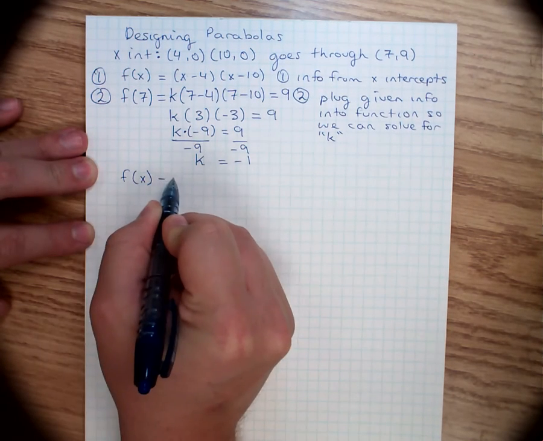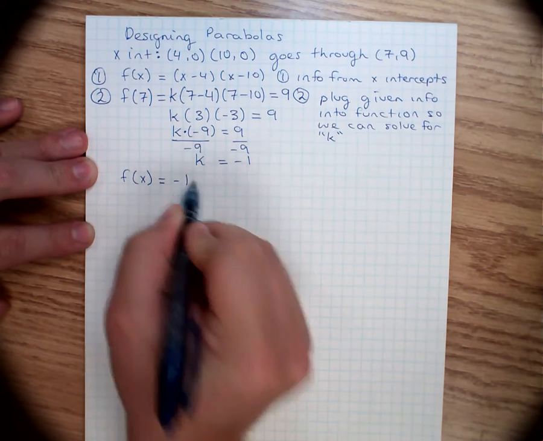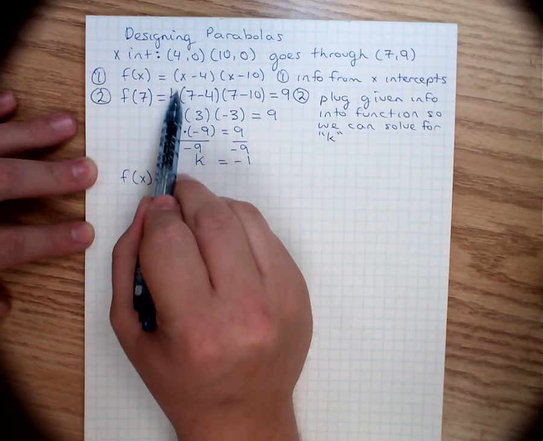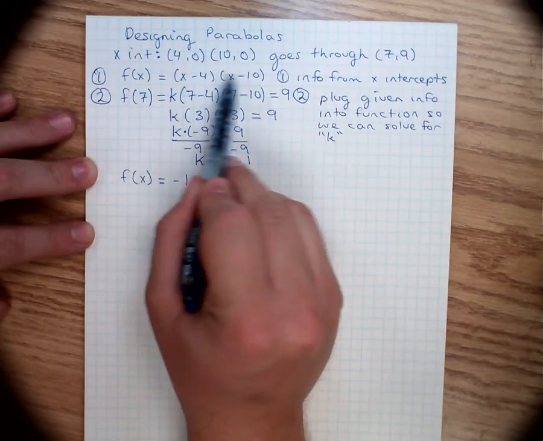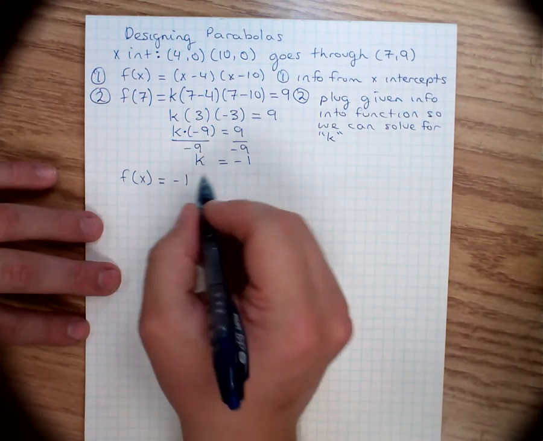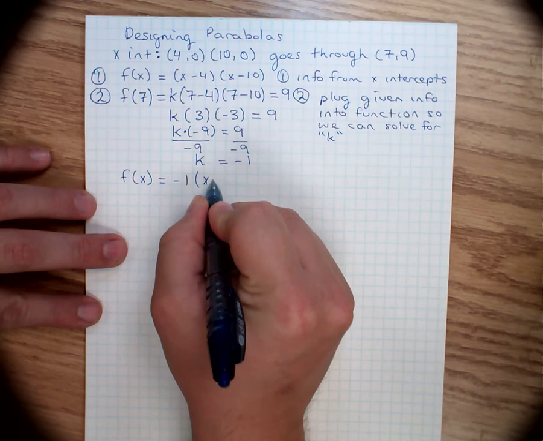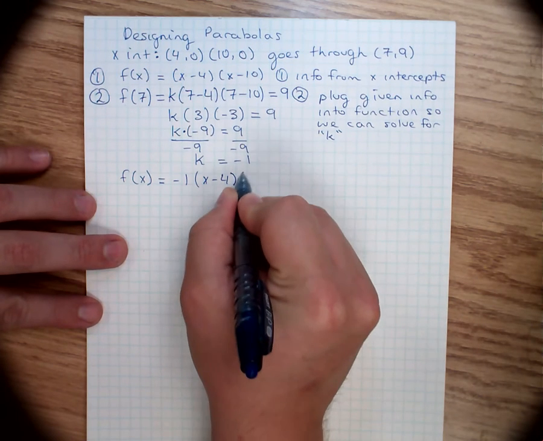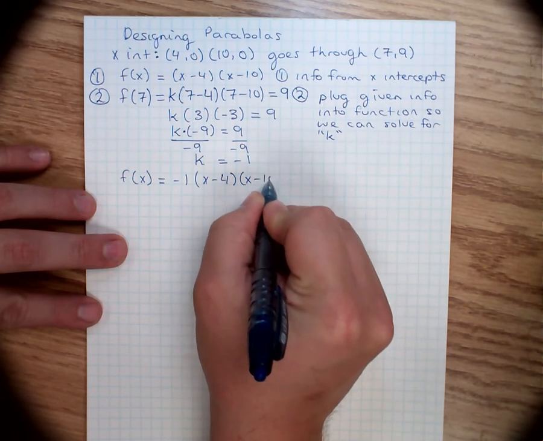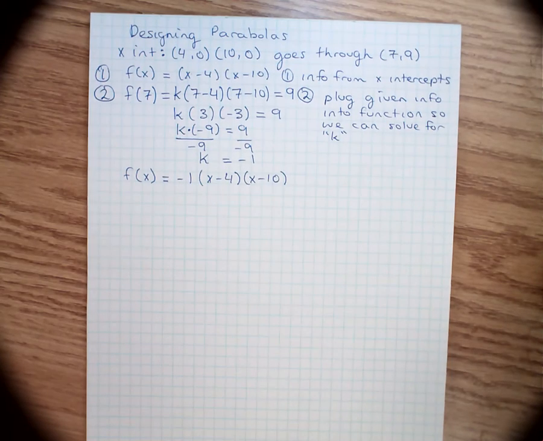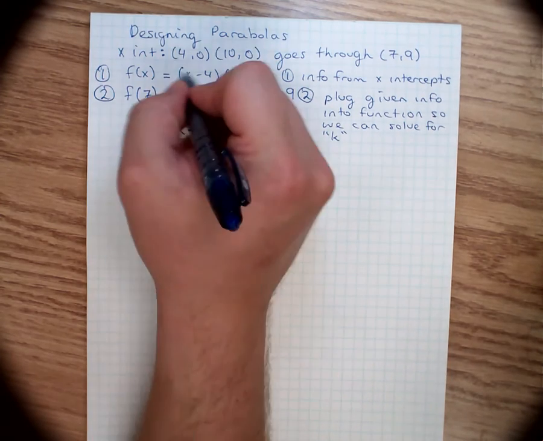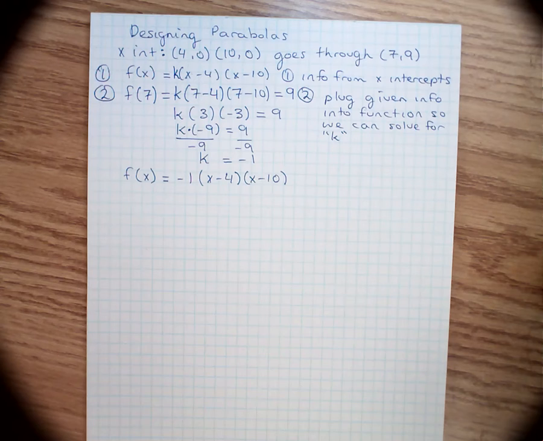So I have -1 times, and I plug it in, and the x's come back because this is supposed to be a general function. Okay, so I have x minus 4 and x minus 10 because I found our k value.